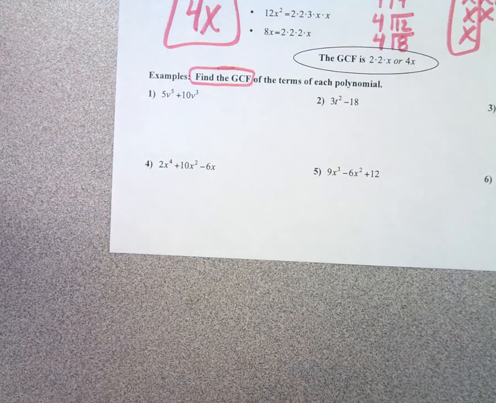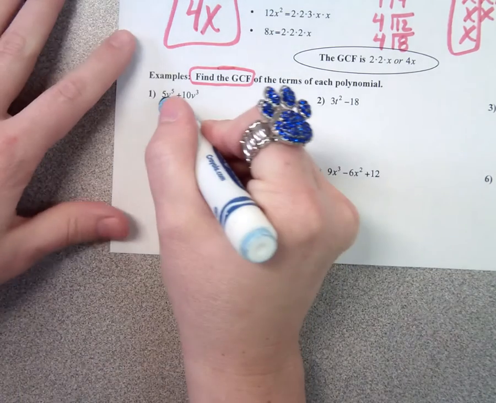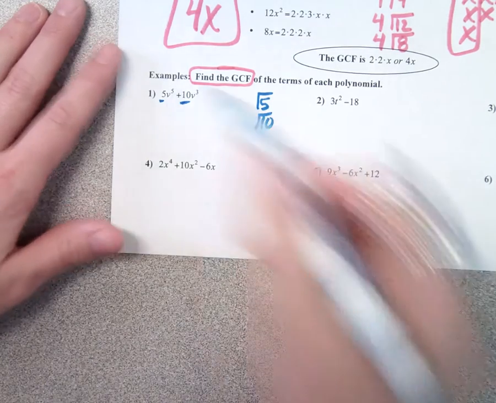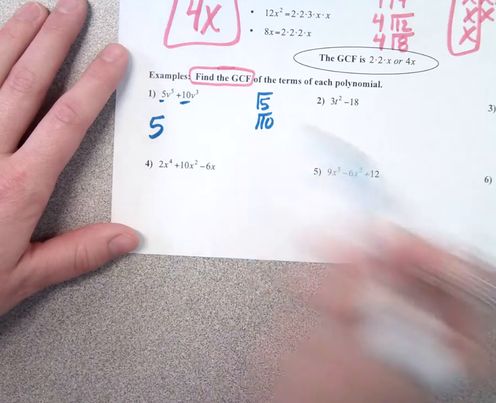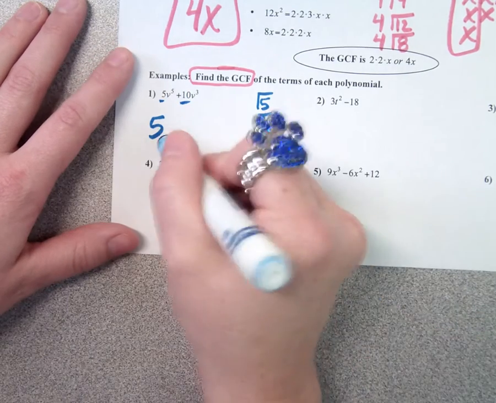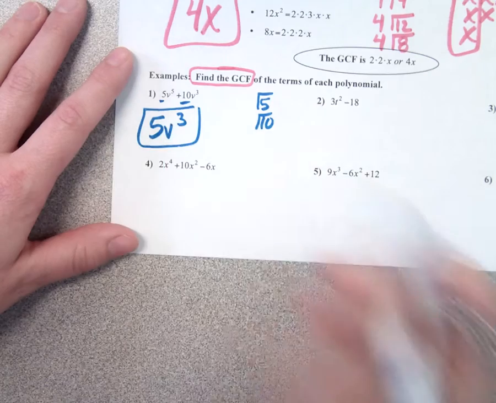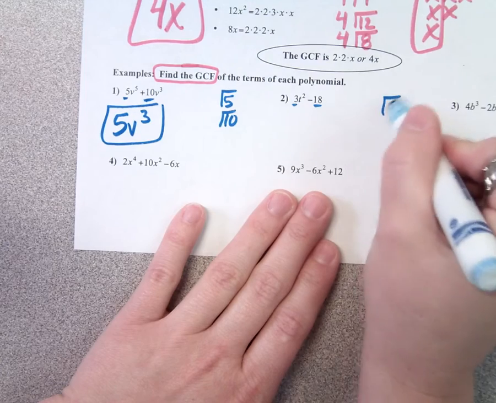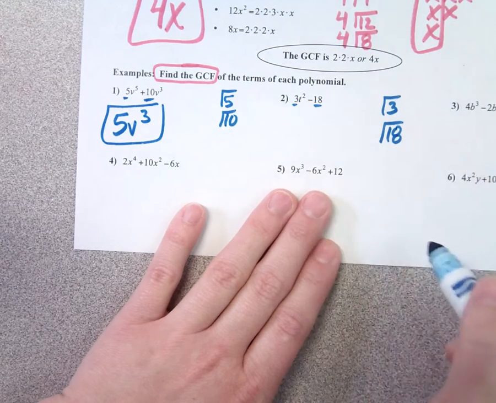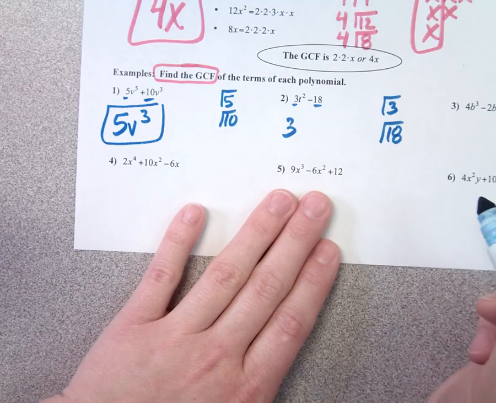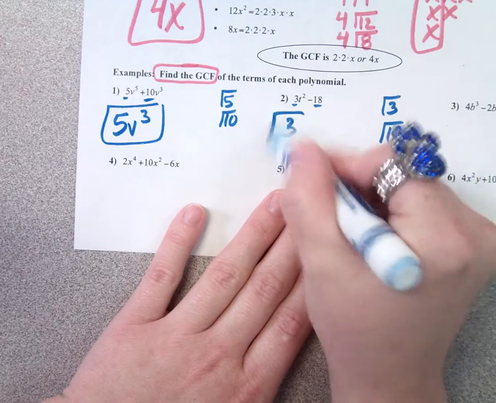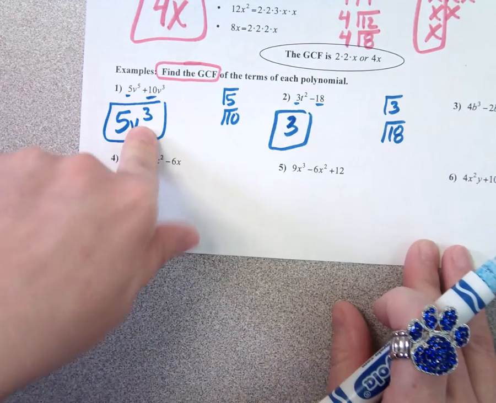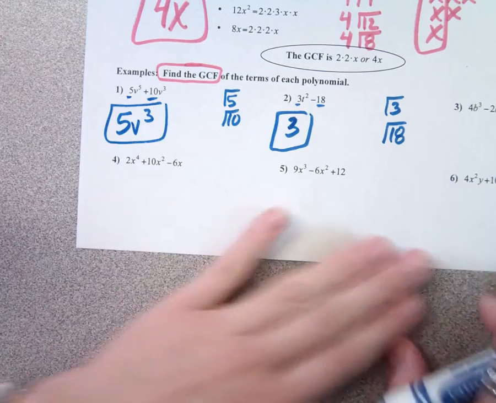So looking at this first one, starting with the 5 and the 10. What's the greatest thing that would divide into a 5 and also divide into a 10? 5. And what's the greatest number of v's they both have in common? They both have 3. So 5v cubed would be the GCF. On number 2, what's the greatest thing that would divide into 3 and also divide into 18? 3. Do they both have t's? They don't have t's in common, so 3 would be the GCF. Sometimes your GCF is just a number. Sometimes it's a number and variables. Sometimes it's just a variable. Sometimes it's just 1.